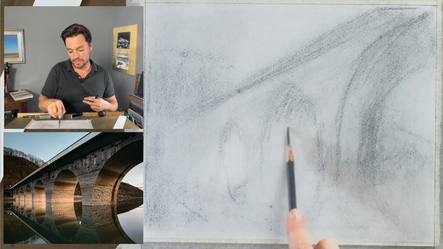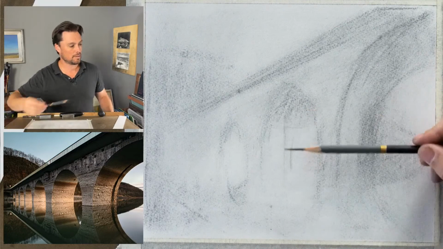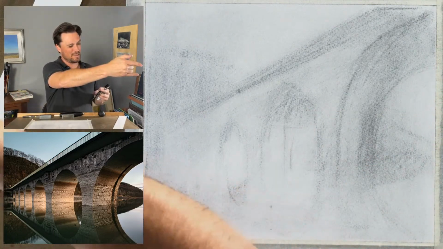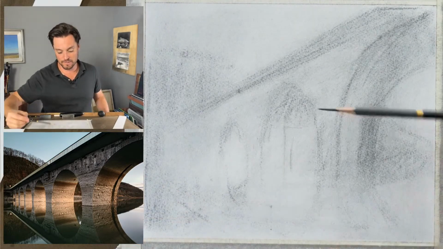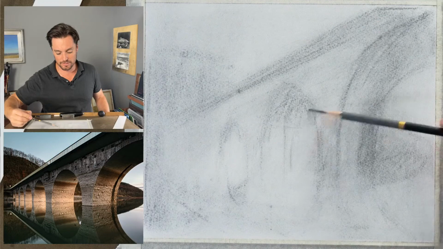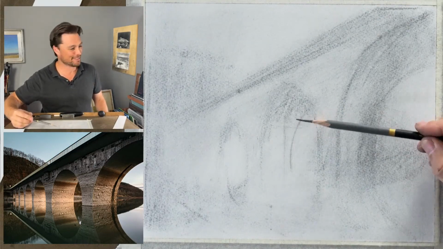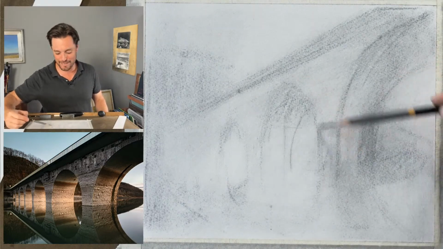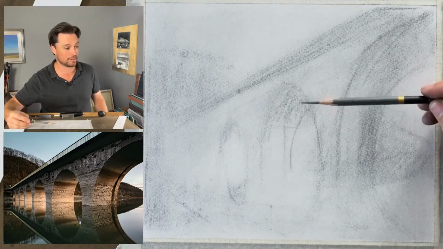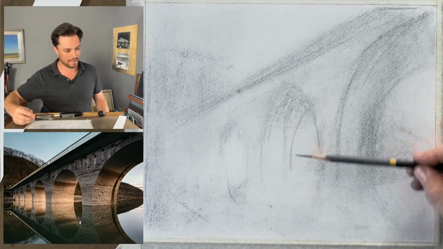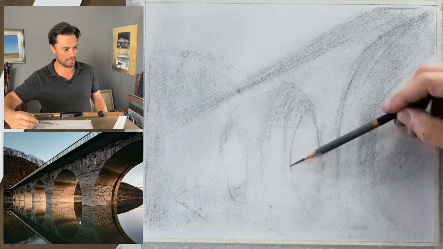So if the center of the page is here, roughly, then that puts us roughly at this part of the arch. There's not very much in there to describe that form. But I've got my harder graphite here. This is the 2B, and I'm going to build out from that center a little bit.